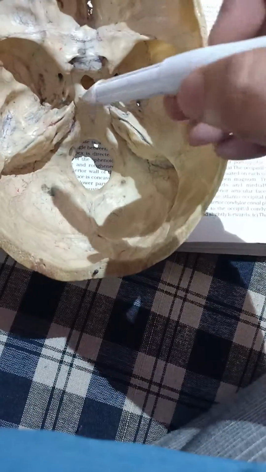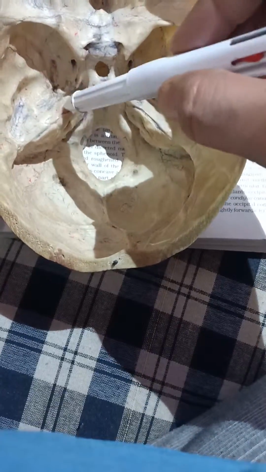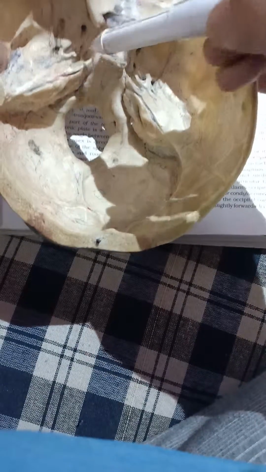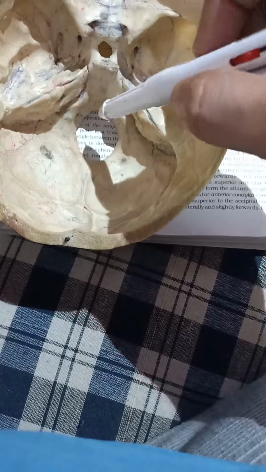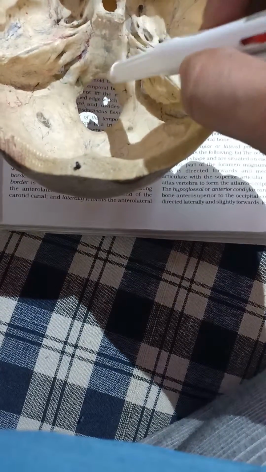This temporal bone consists of a squamous part, and this squamous part articulates anteriorly with the greater wing of the sphenoid. This petrous part of the temporal bone articulates with the sphenoid bone and leads into a foramen known as the foramen lacerum, and posteriorly the petrous part articulates with the clivus part of the occipital bone.